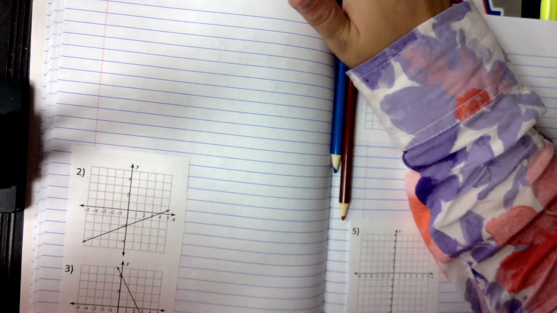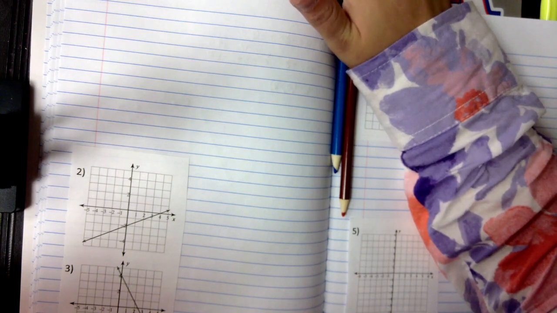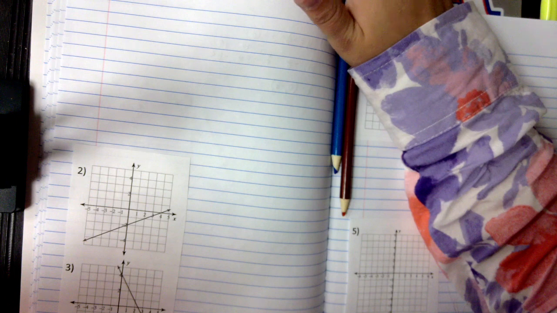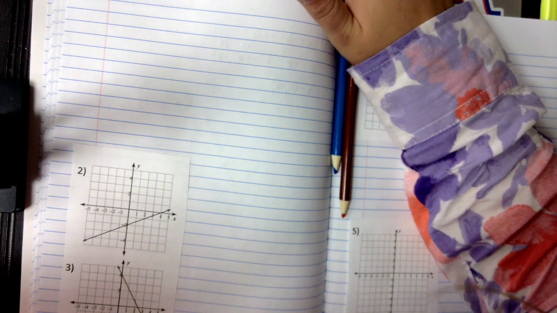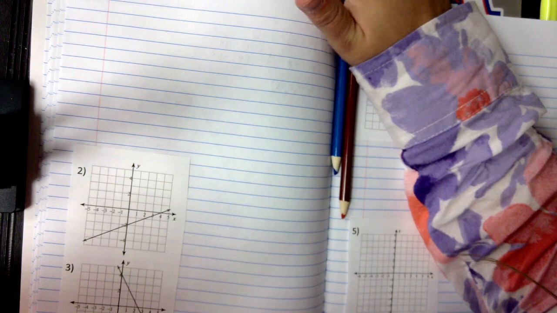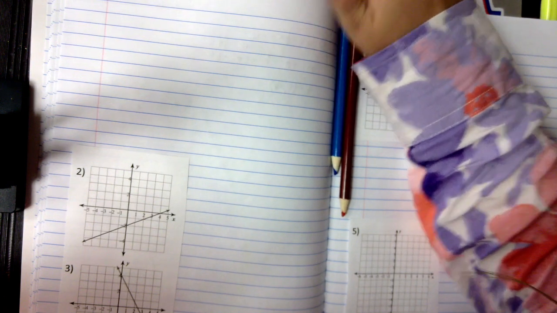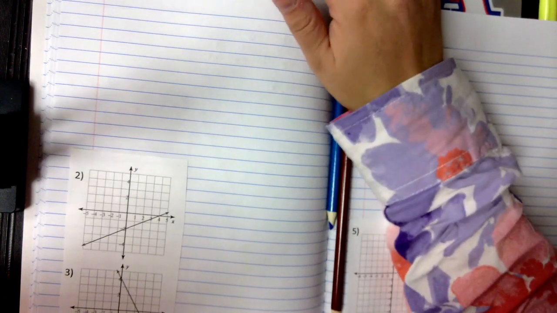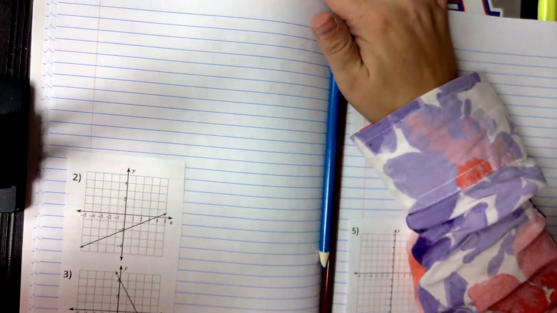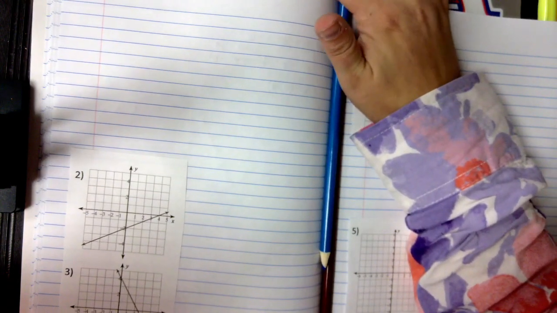Where did it go, though? Yeah, I probably just put it back in one.